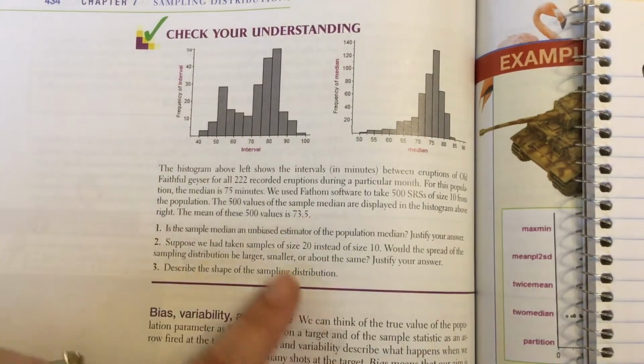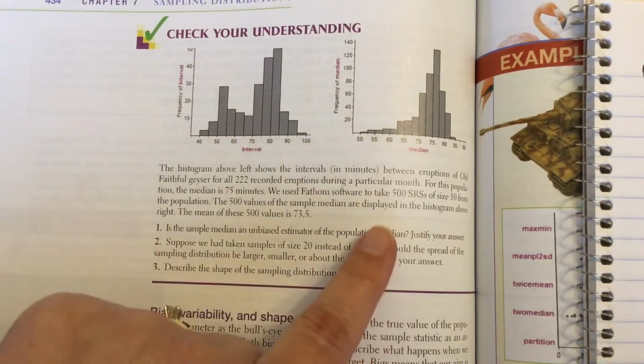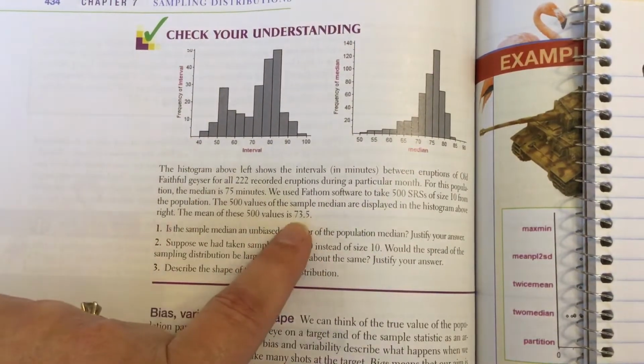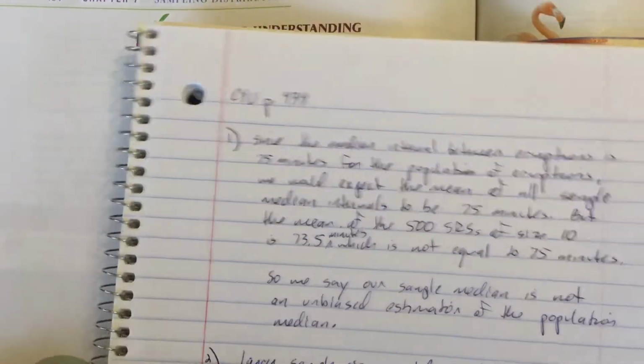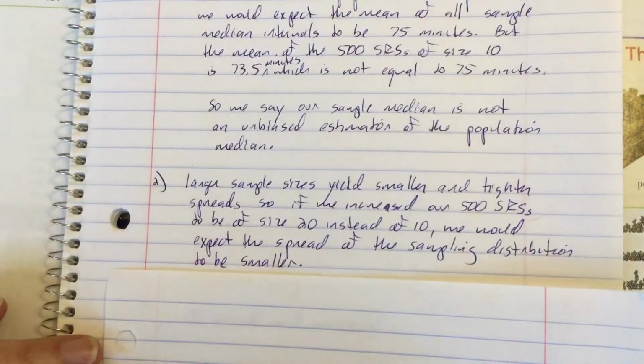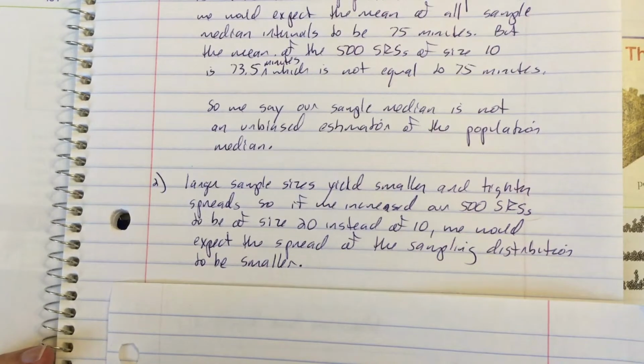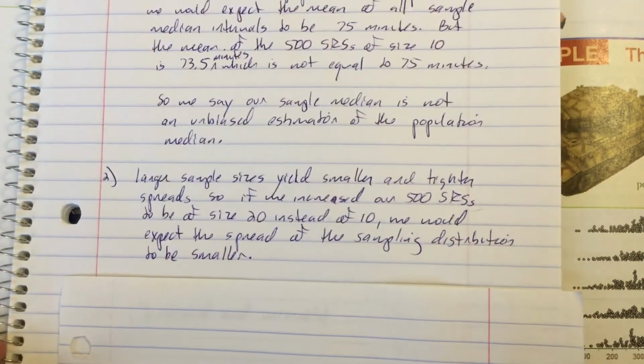And who knows, with that size 20, the mean of all of our sample medians might be closer to 75 than that, but we don't know that. So here I wrote down exactly what I just said. Again, larger sample sizes always yield smaller and tighter spreads. So as we increase the sample size, we expect the spread of our sampling distribution to be smaller.